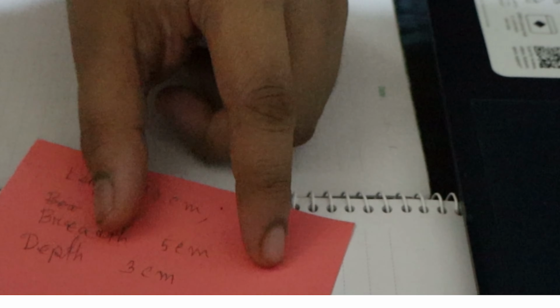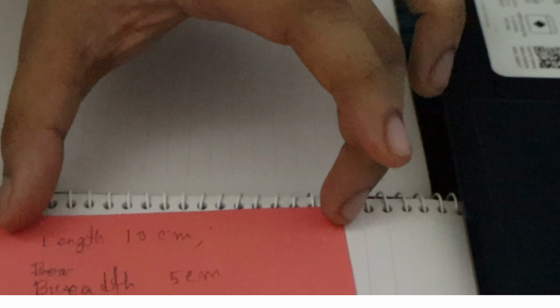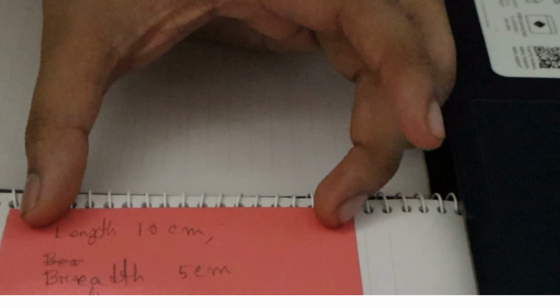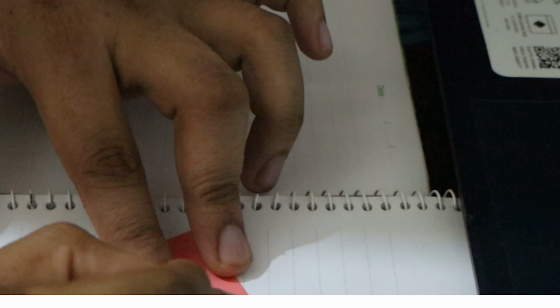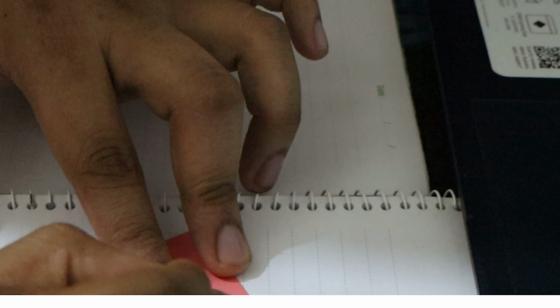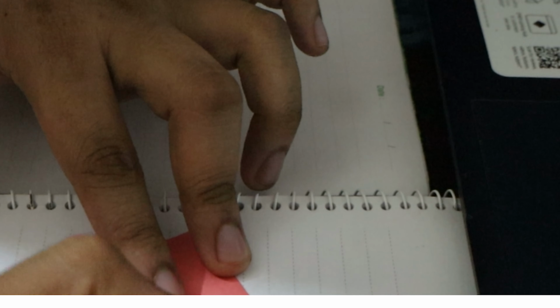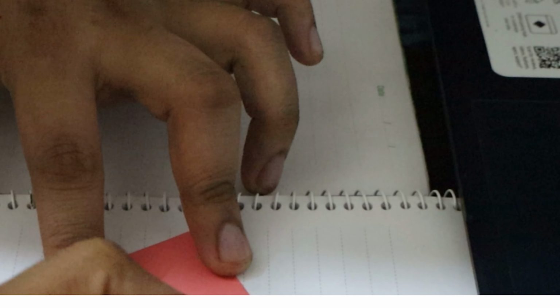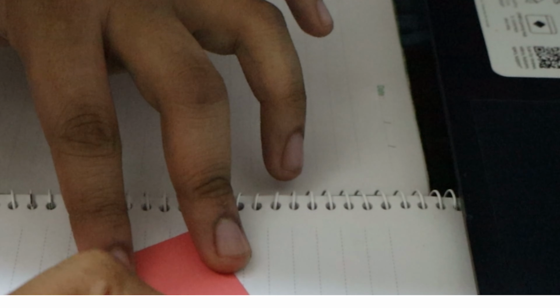The length is fixed. So it is a 10 centimeter paper, that's okay, but the breadth and depth we have to fulfill the requirement. So suppose from here to here the breadth of the paper is 5 centimeter. Now we have to fill up the depth.